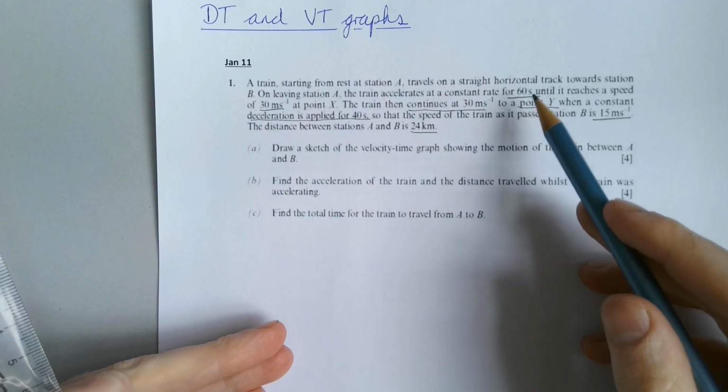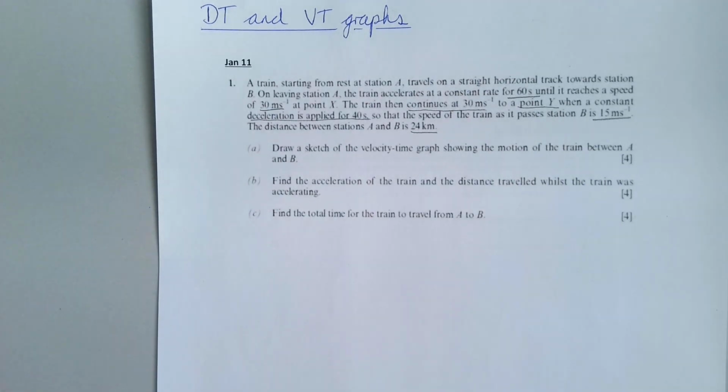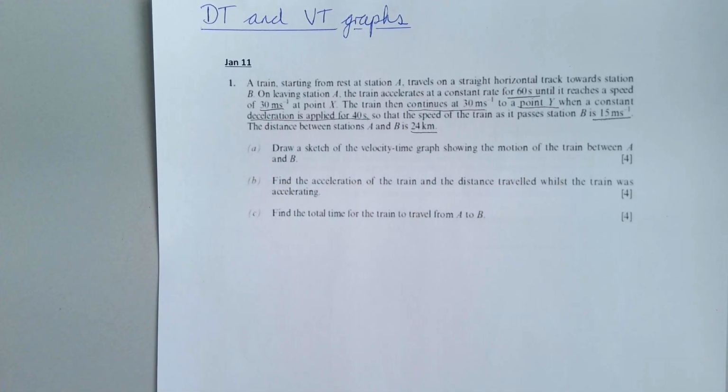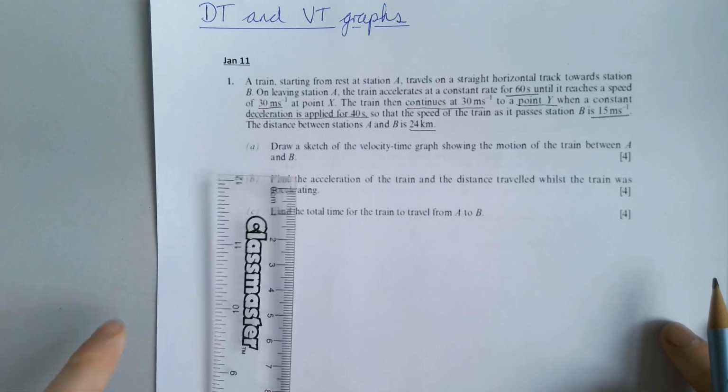I've got a slight concern with this bit here, this point Y, because it's lacking a bit of information, because it's not really telling us any times. It just says it continues at 30 meters per second. But let's take a look and see what we can do with it.